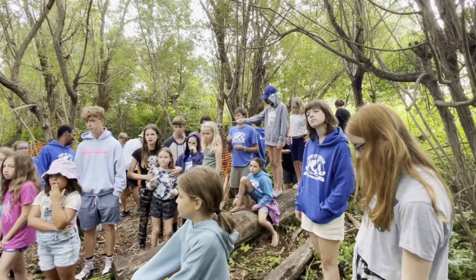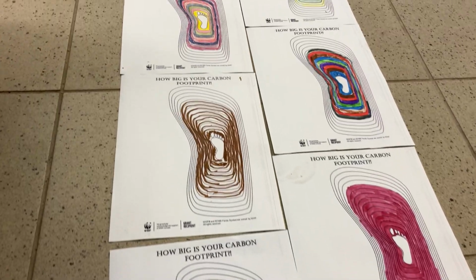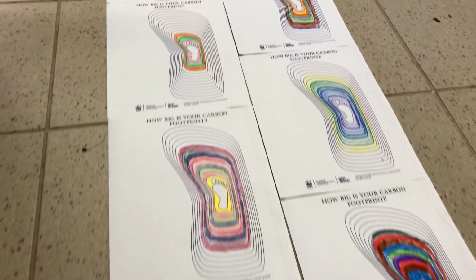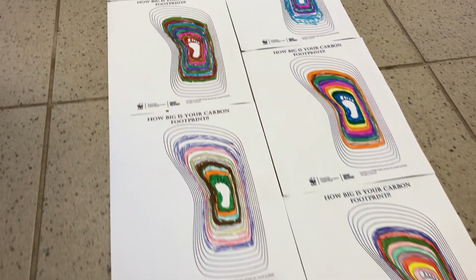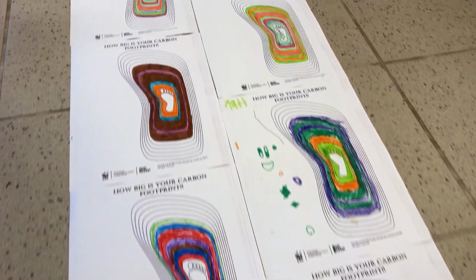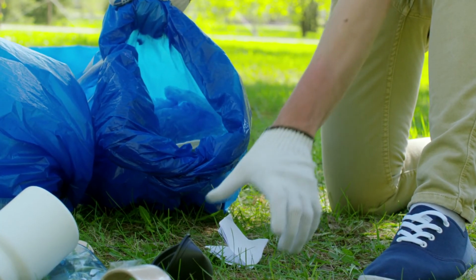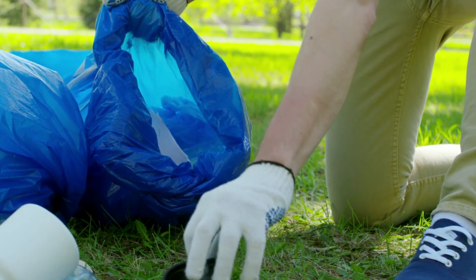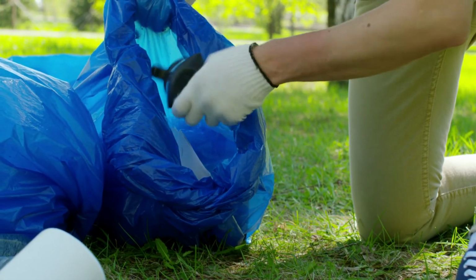Our Nature Camp kids were asked a series of questions and colored in the rings around the foot depending on how they answered to see their carbon footprint. Like footprints, our actions leave a lasting impression on our planet. We all have a responsibility to keep our footprints small.